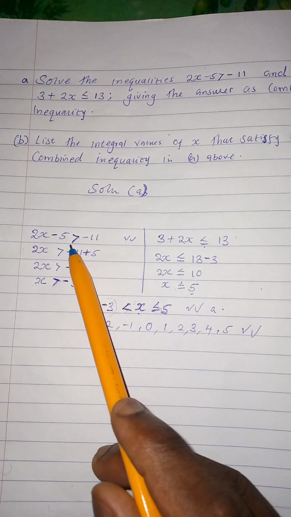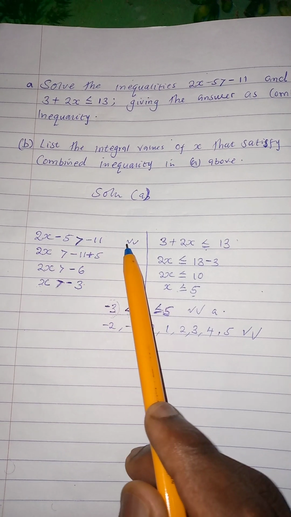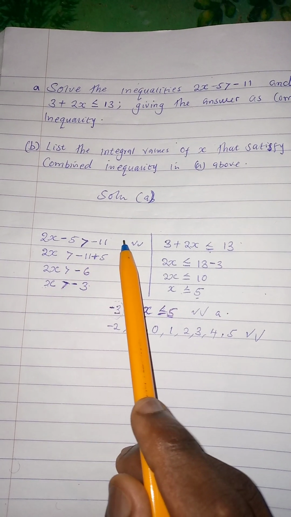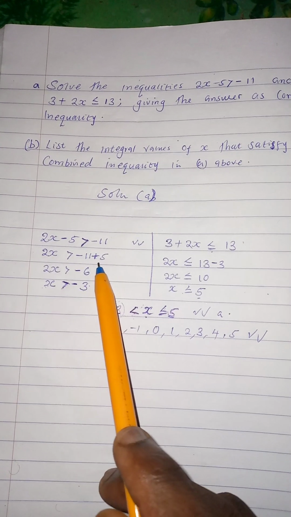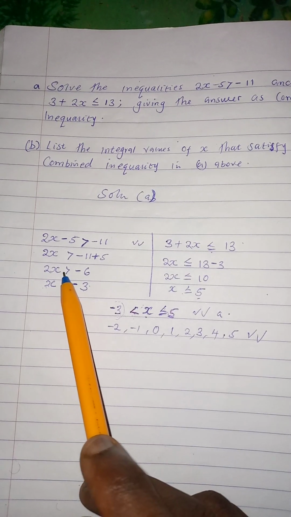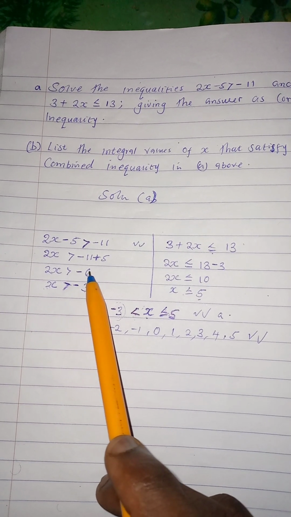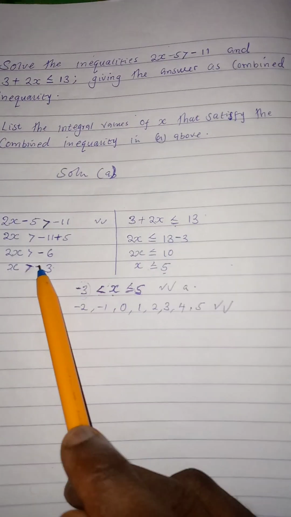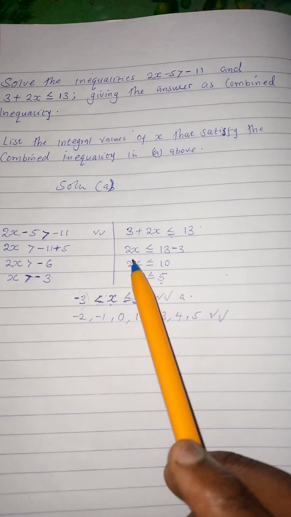That's why I've taken 5 to the other side, so it is negative. When it crosses, this sign becomes positive, so it becomes 2x is greater than negative 6, making our x greater than negative 3.